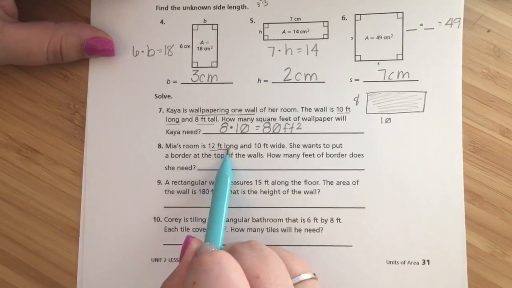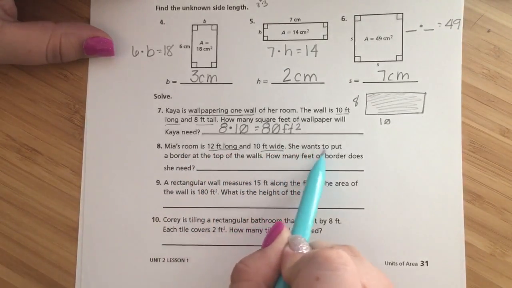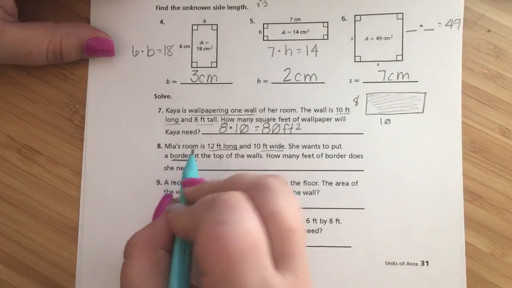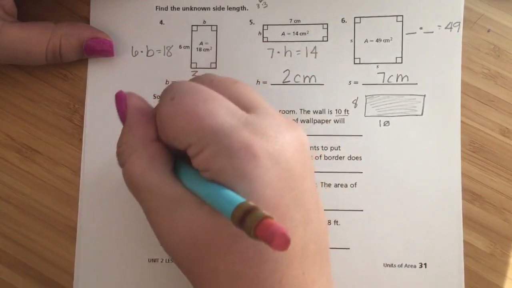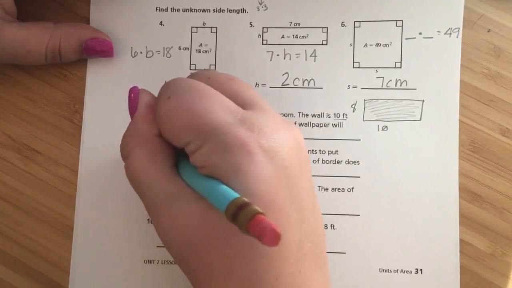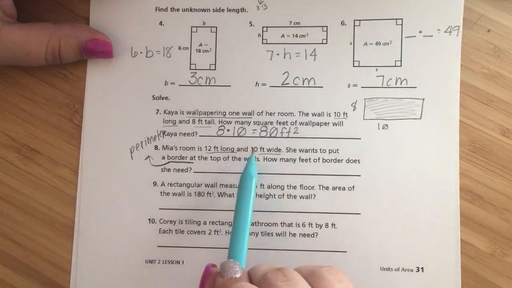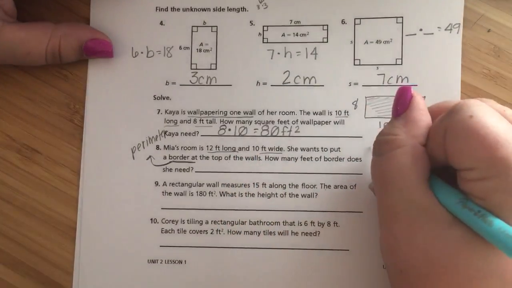Mia's room is 12 feet long and 10 feet wide. She wants to put a border at the top of the walls. How many feet of border does she need? So am I thinking area or am I thinking perimeter? It's going to be perimeter because it's this border at the top of the walls.